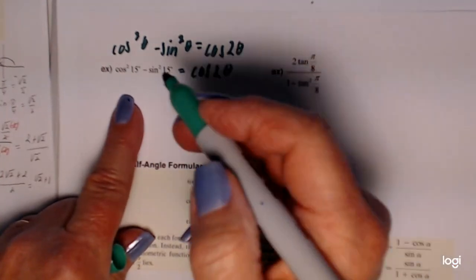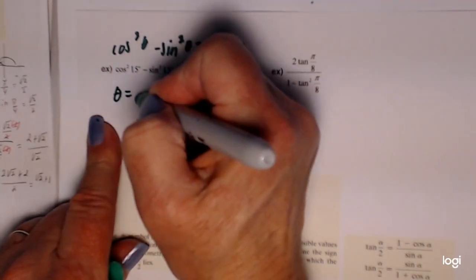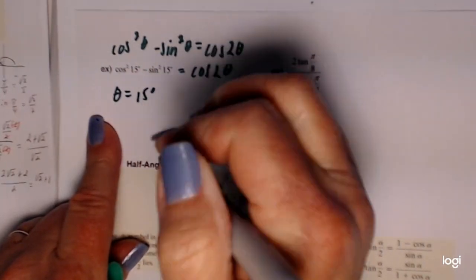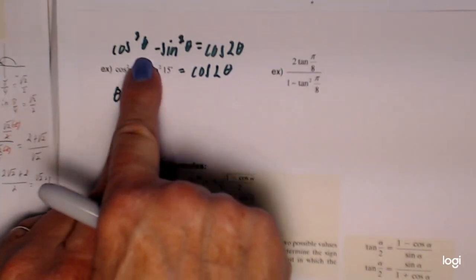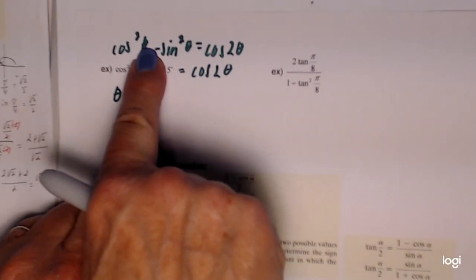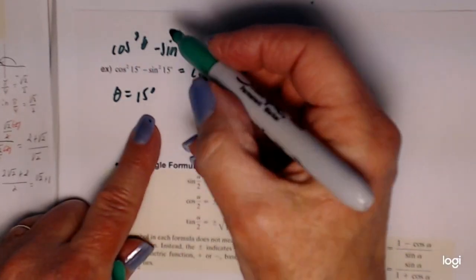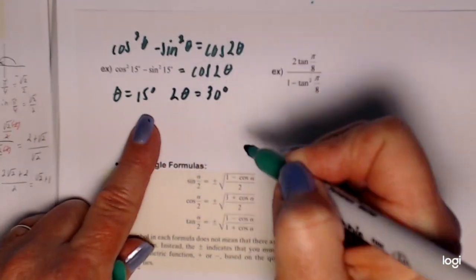Well, here, if we identify that our theta is 15 degrees, this is what we're seeing. So therefore, if the theta we're seeing from our formula, this 15 degrees corresponds with that theta, that 2 theta would be 30 degrees.